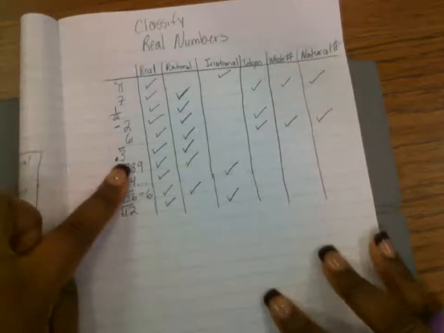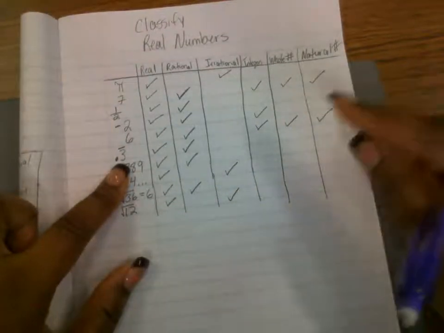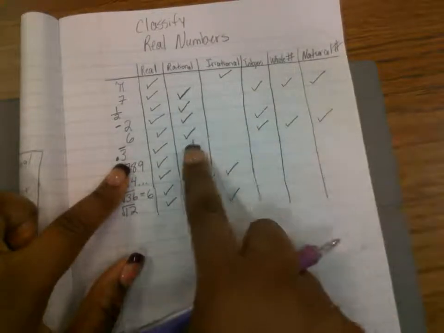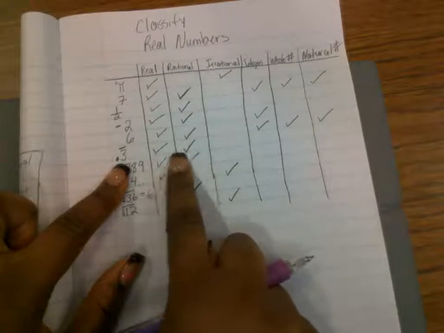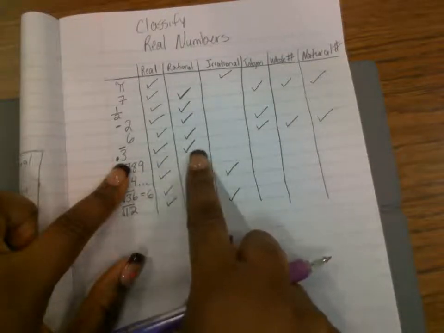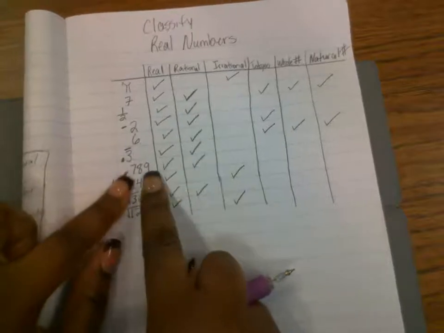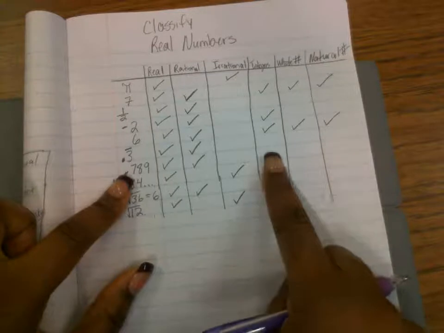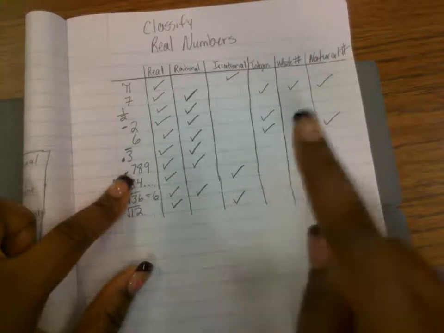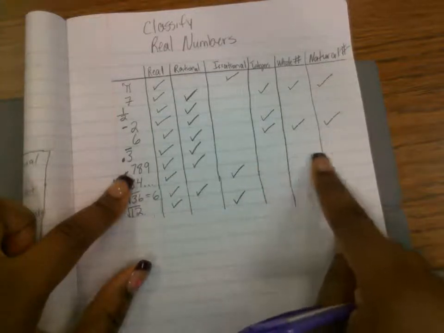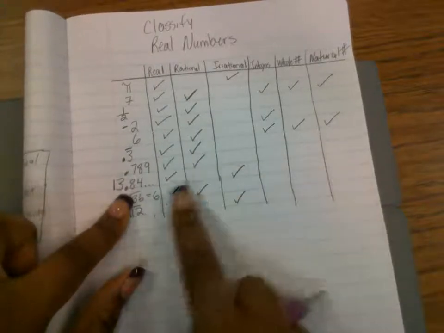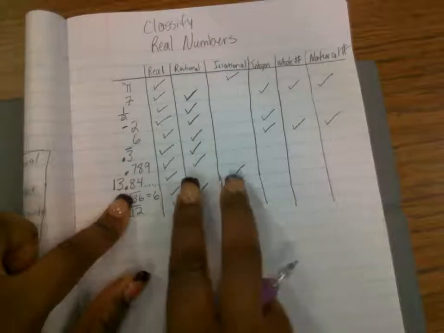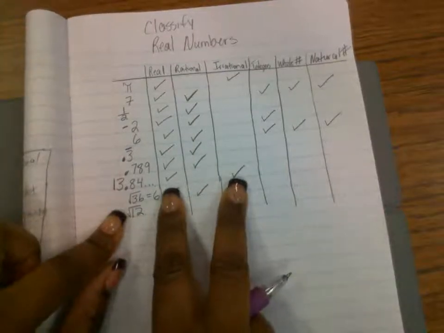This decimal, because it's a decimal, it's not an integer, it's not a whole number, and it's not a counting number. It is rational and real. That's all it can be. All right, rational and real. Okay. Decimal, same thing. It is not an integer, it's not a whole number, it's not a natural number. Remember, none of these categories have decimals or fractions in them. Okay, this is irrational. Remember, if it's real and irrational, that's all it can be, is real and irrational. Cannot be anything else.